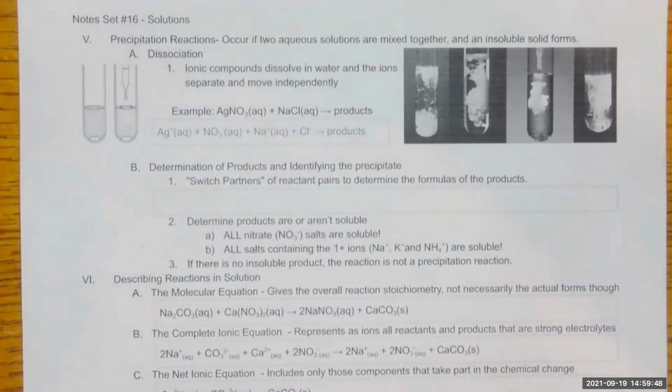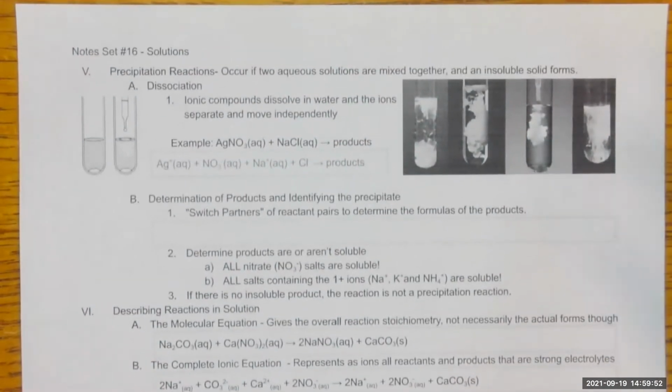Cool. So what's really awesome is, what if we take something that does dissolve and another something that also dissolves? So I have a solution and a solution, and they're clear. And then I mix them together and they react in a way that makes it so they don't dissolve anymore. That'd be really cool, right? It actually is. Let me show you some videos.